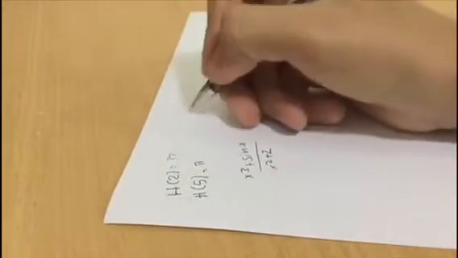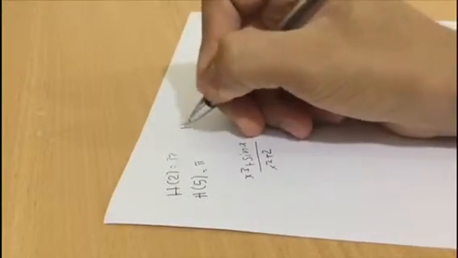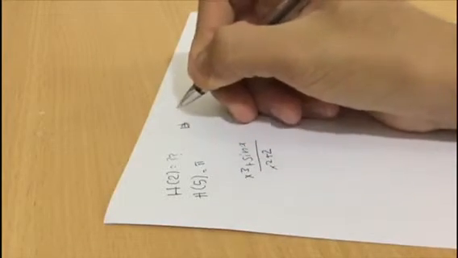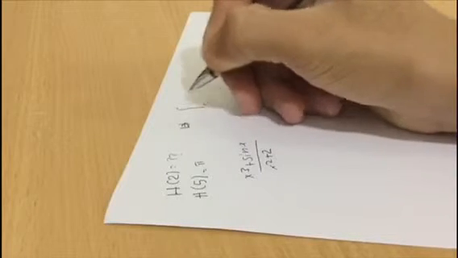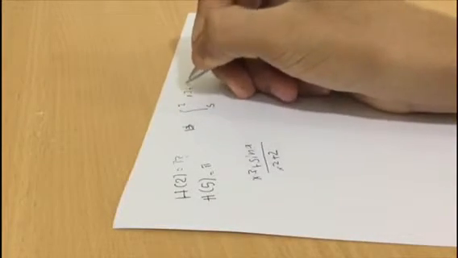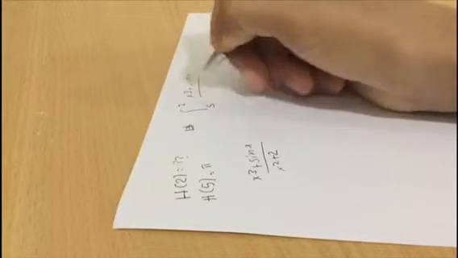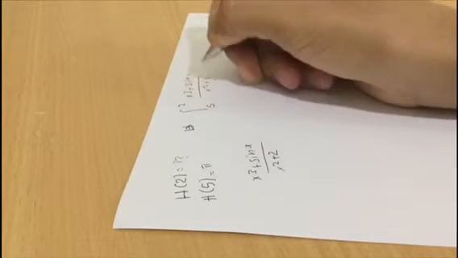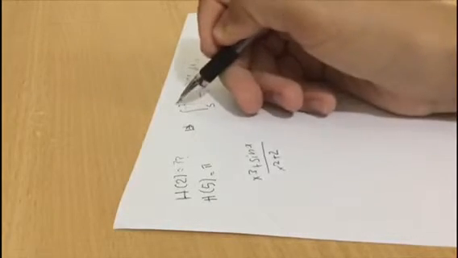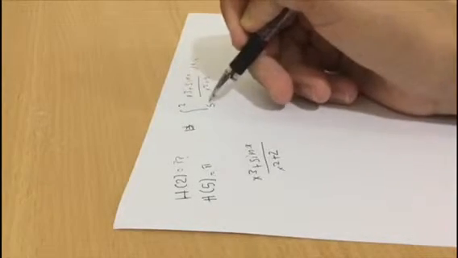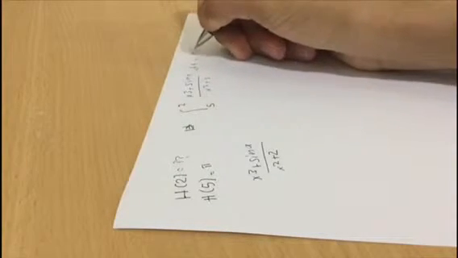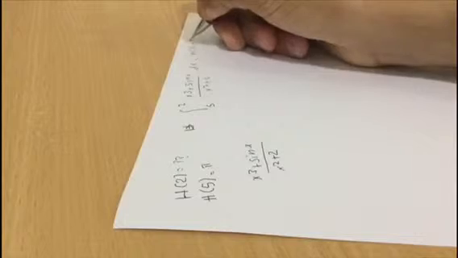Okay, so we know that the integral from 5 to 2 of the function x cubed plus sine x divided by x squared plus 2 times dx is equal to h of the final minus h of the initial, which is h of 2 minus h of 5.